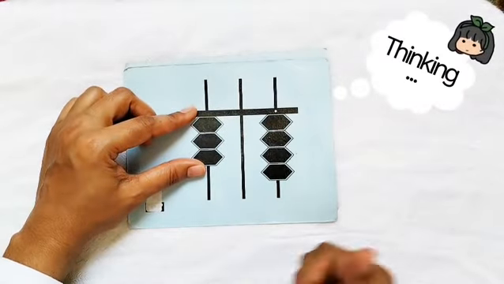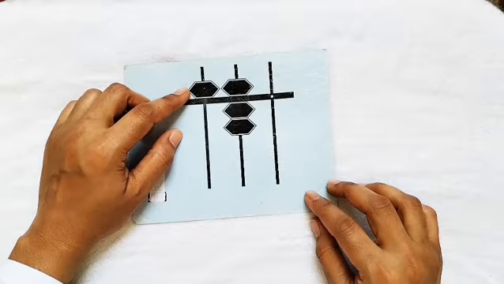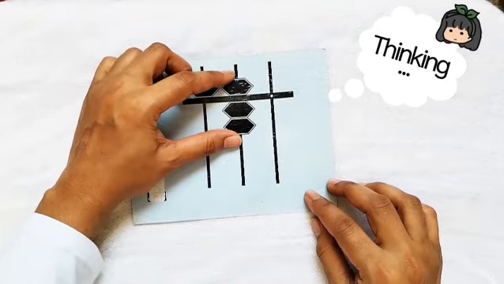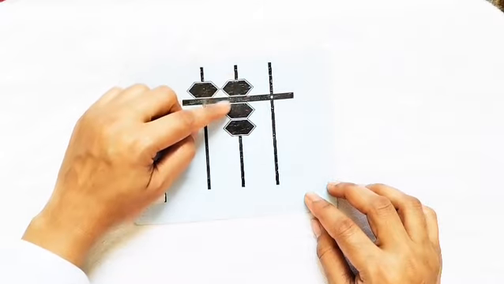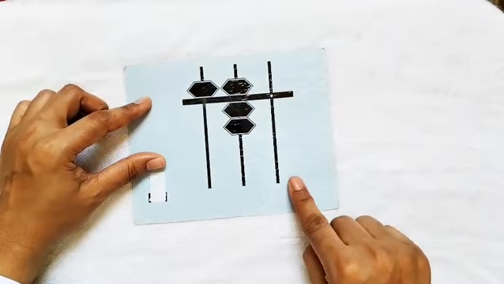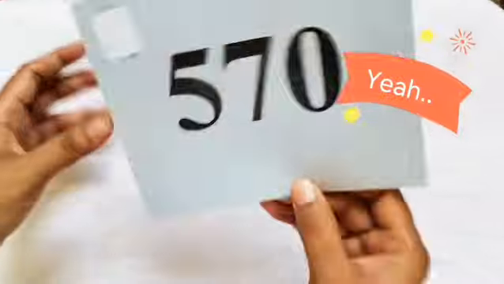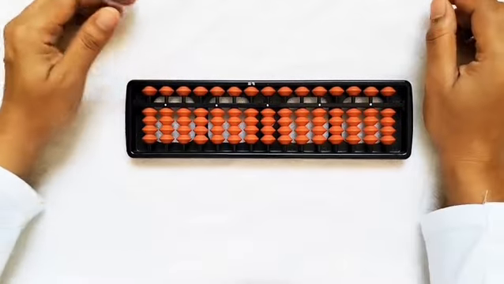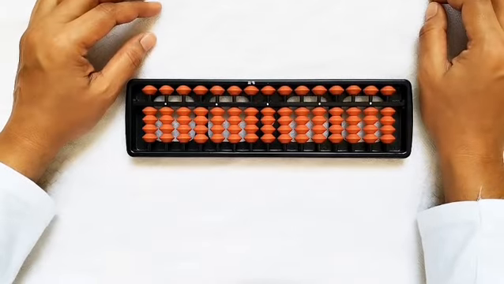Last one. 5. That is 570, and this is 0, so 570. Correct. So now you are able to read the 3-digit numbers using flashcards.